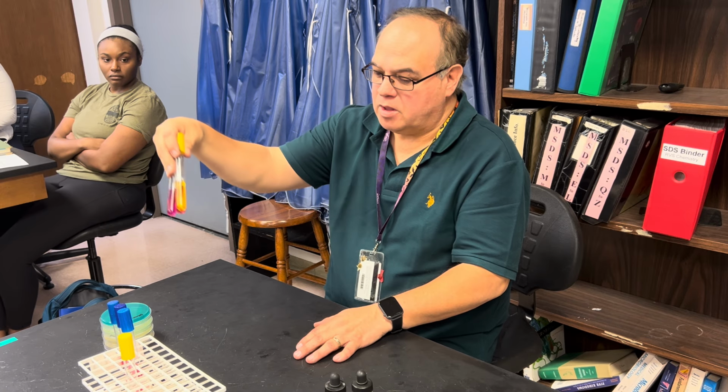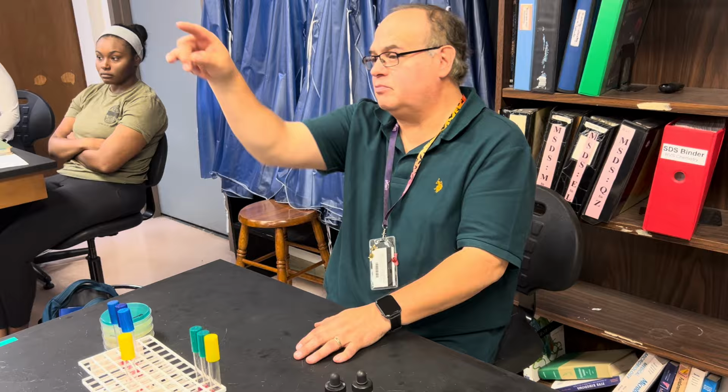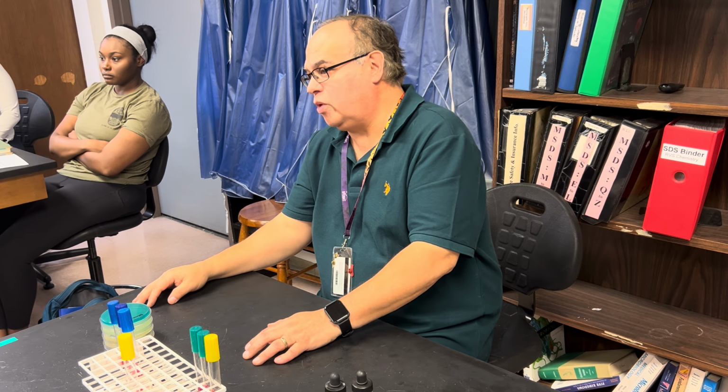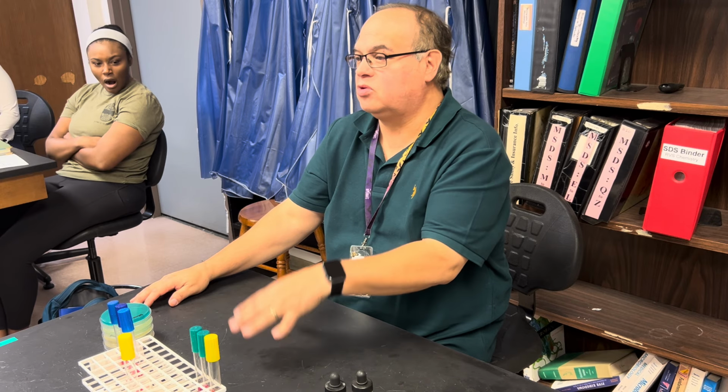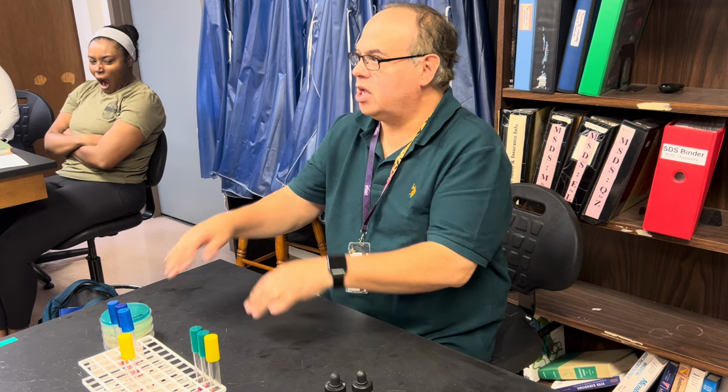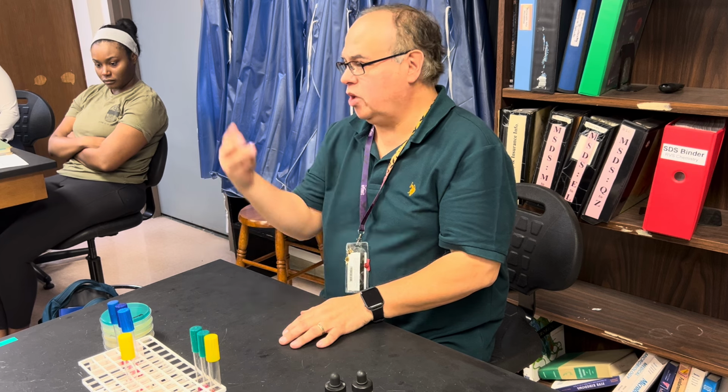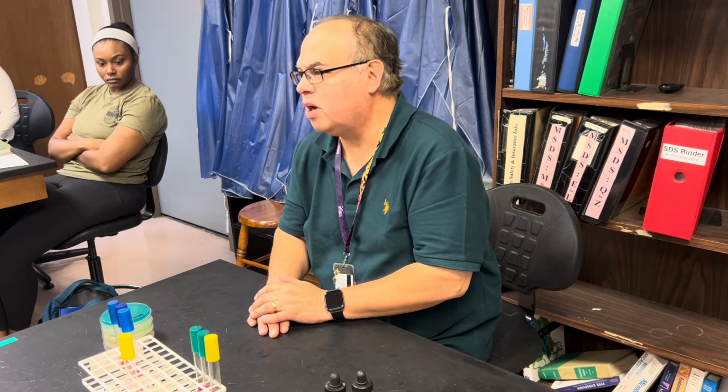Okay? So what you're gonna do with this today is on the back, behind Desiree, you'll see that there are three racks. One of them contains glucose, one of them contains sucrose, and one of them contains lactose. It could be any sugar. Those three are used because they're the most common sugars used to differentiate microorganisms.